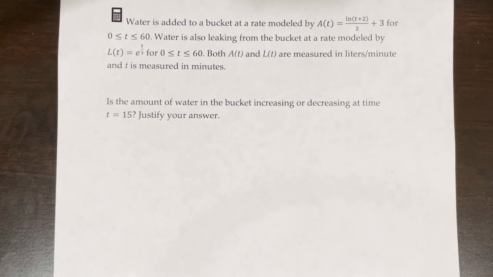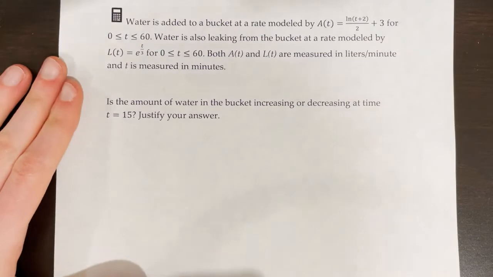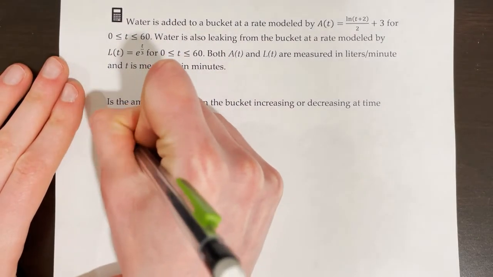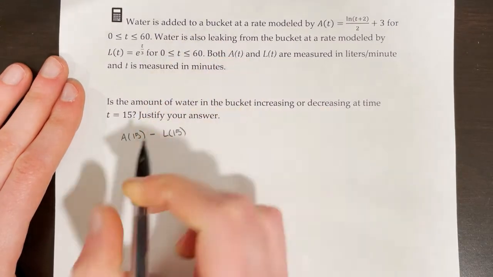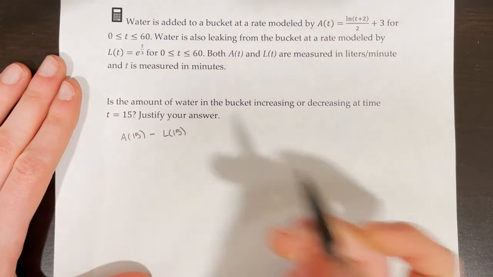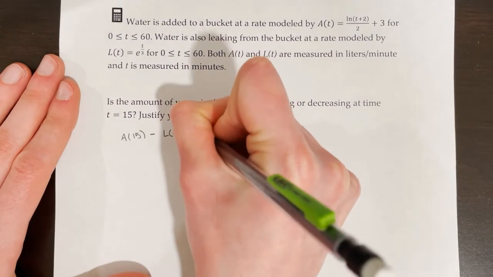So what we need to do is find some way to compare A of 15 and L of 15. How I'm going to do that is I'm going to take the in rate at 15 minus the out rate at 15. So I will say A of 15 minus L of 15. A is the in rate of the water, L is the out rate of the water. And I need to figure out what that is.